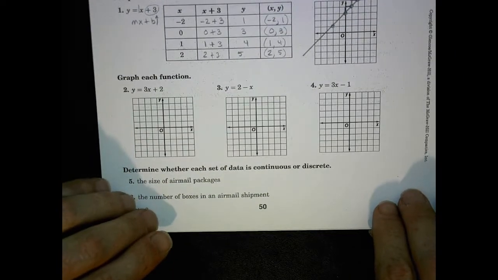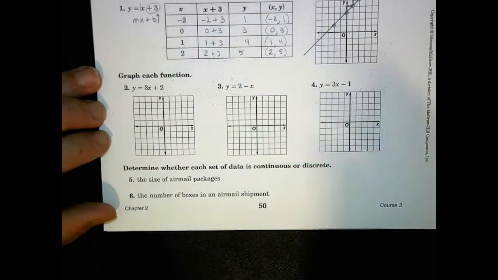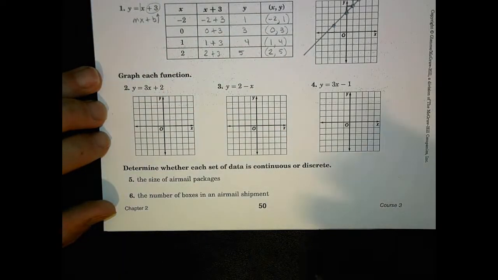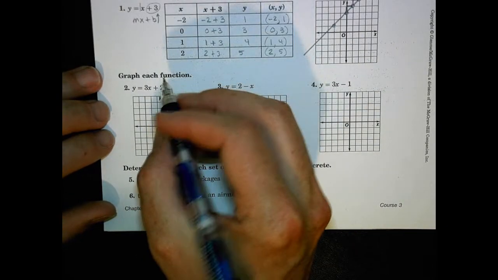With some of them, they're not going to give you a table, right? So we have the function here, and it says make a graph. So how you do that then is up to you. You decide which points you want to plot. A couple things you could do.